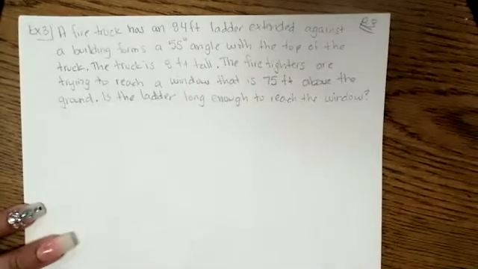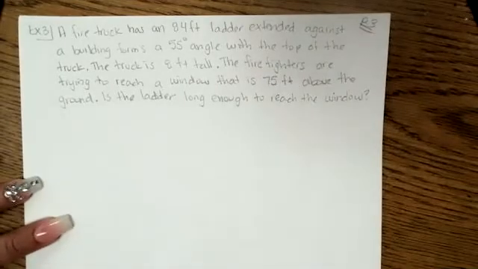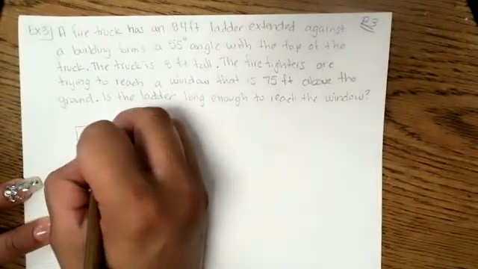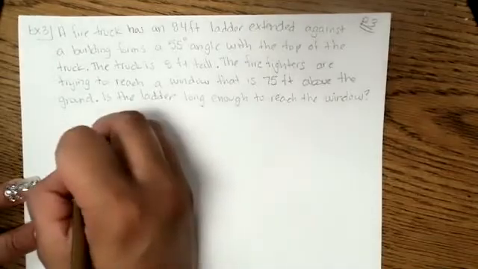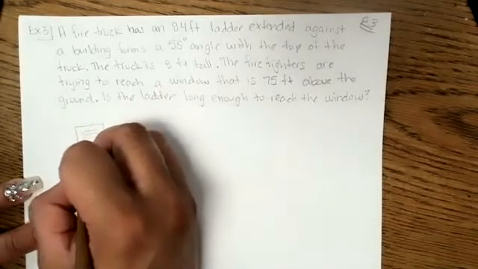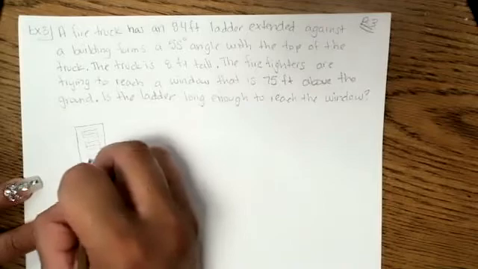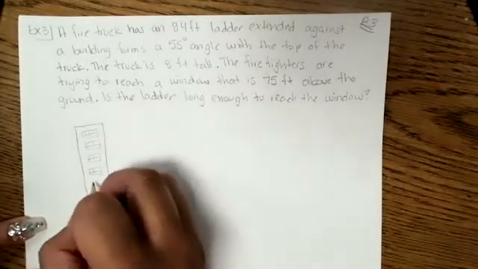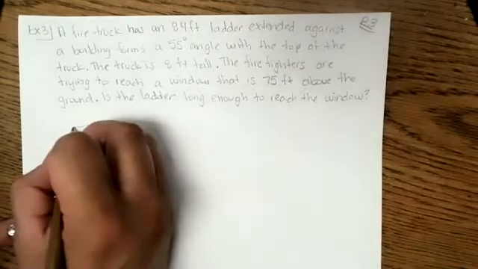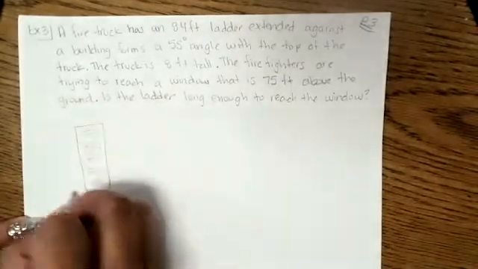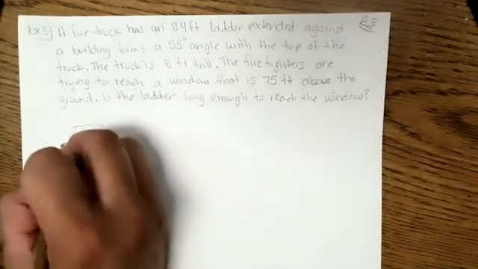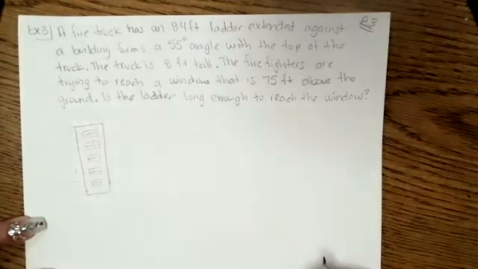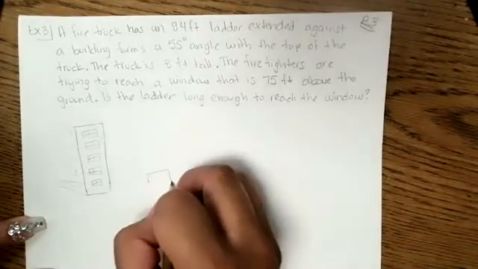I'm going to go ahead and sketch this out here. Here we have the building. Now, here's your fire truck.